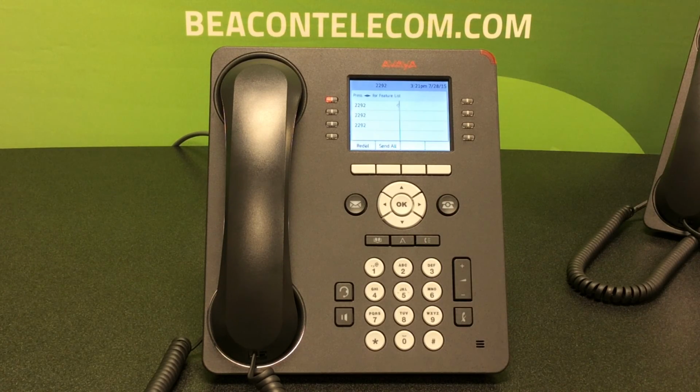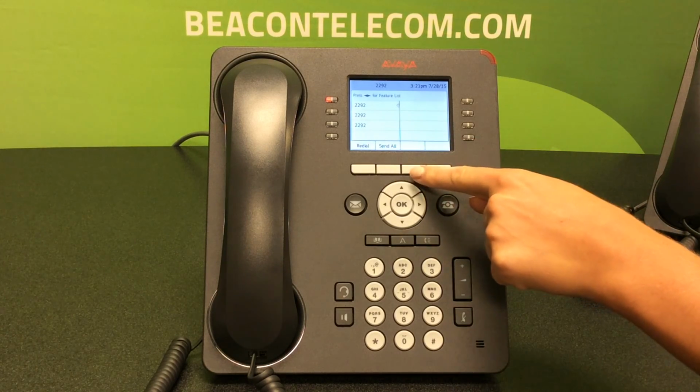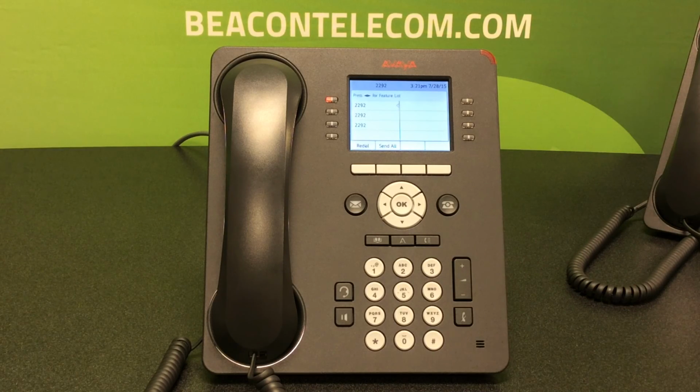As we continue to move up the phone, you will notice a set of four gray buttons. These are soft keys and intelligently change their functionality depending on what you are currently doing. When on a call, I have the hold, transfer, conference, and drop. The soft keys will be covered in greater detail later in the training.